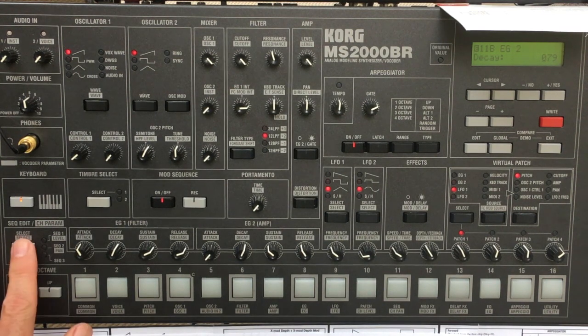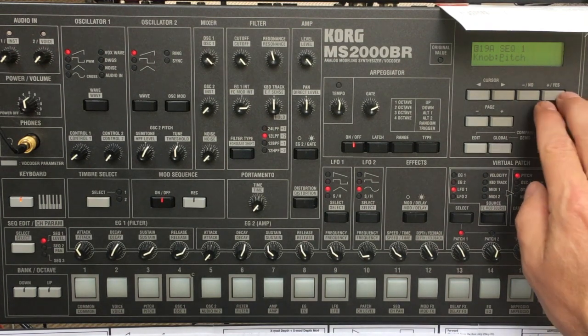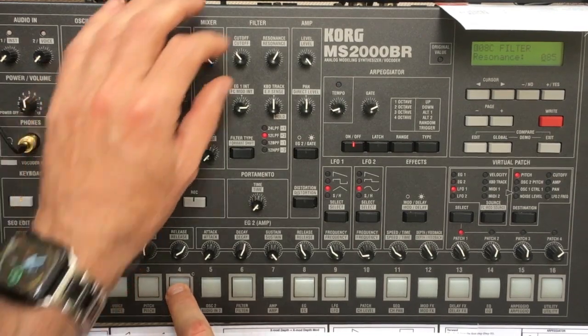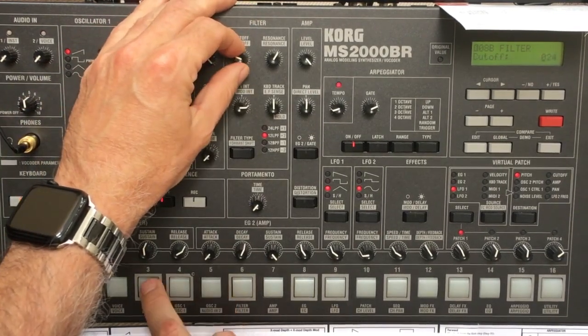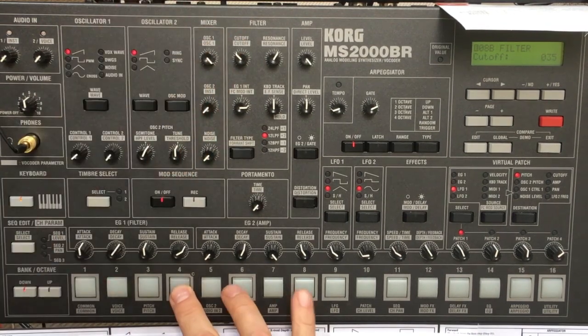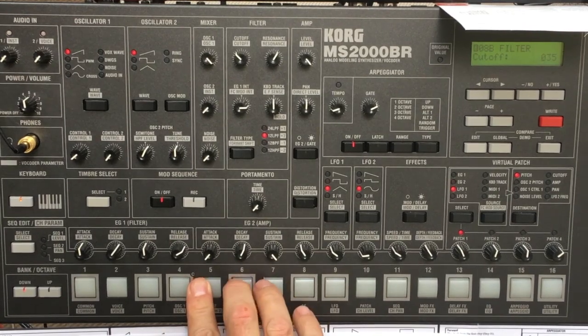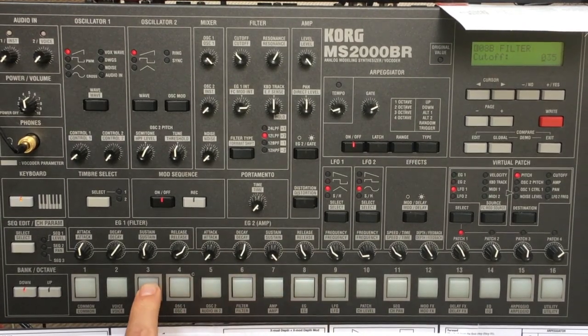So first let's select sequence number 1 and set the knob mode to filter. Right now knob mode is set to pitch. Alright, so there's an example where we would use smooth instead of step because we want that LFO to kind of move smoothly between its values and not just jump around.